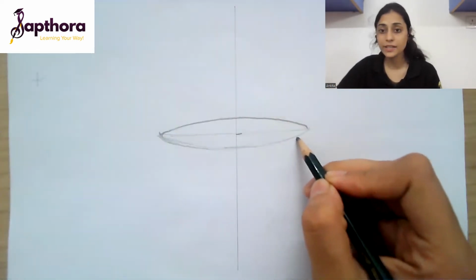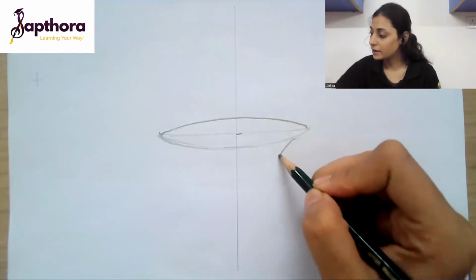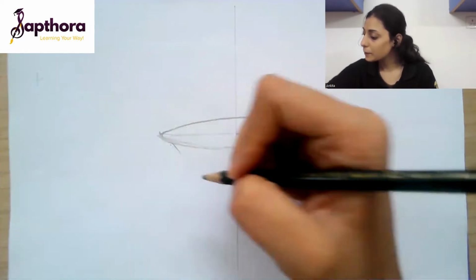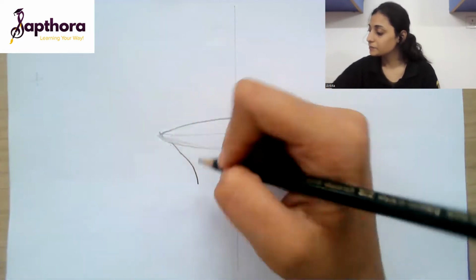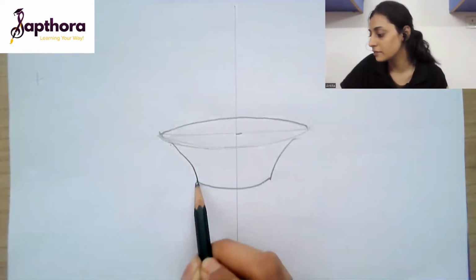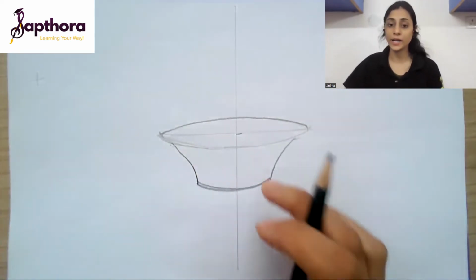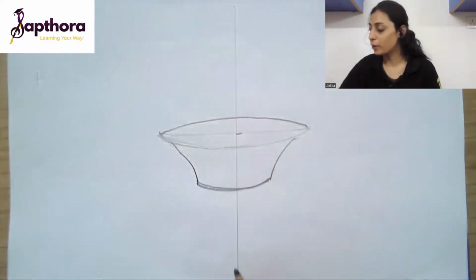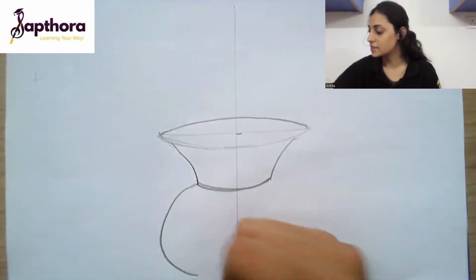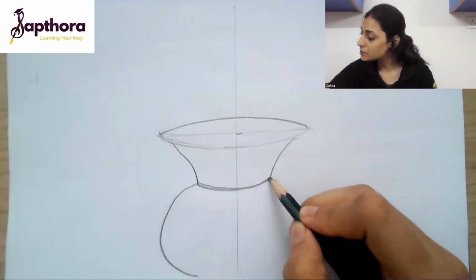Now you will leave a little space, make a curved line. The same goes here. Leave a little space, make a curved line, and then join these two curved lines using another curved line. So you are done till here. Now we'll go to the bottom. For the bottom, you have to draw a big letter C, and then the same goes here.